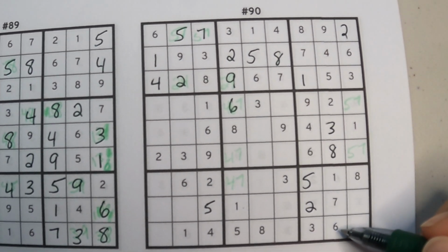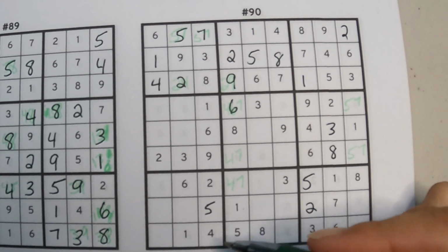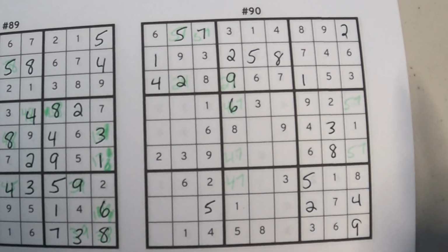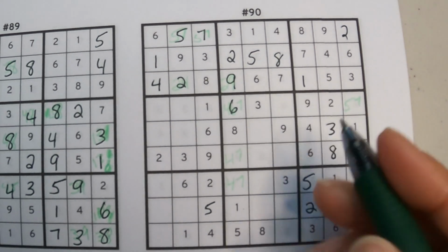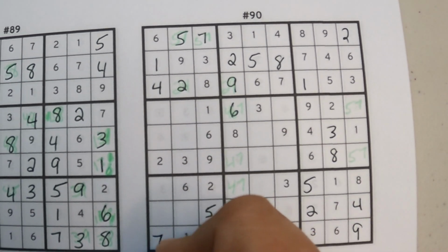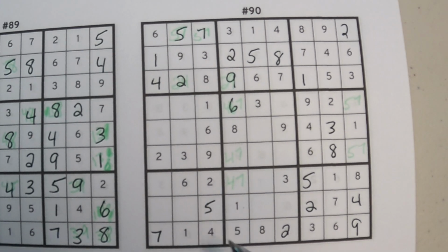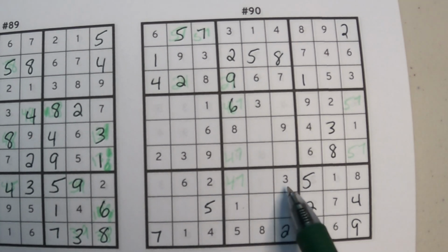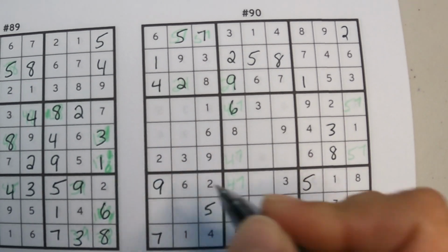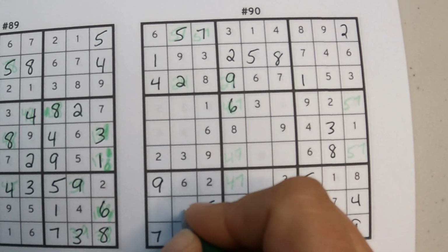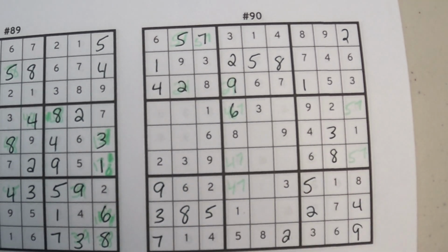For this box then, looks like we're missing a 4 and a 9. We've got a 4 there, so 9 and 4. For this bottom row then, we're missing 2 and 7. We've got a 7 there, so 2, 7. For this box then, we're missing 3, 8, and 9. We've got a 3 and an 8 there, so this is our 9. We've got a 3 there, so 8 and 3.